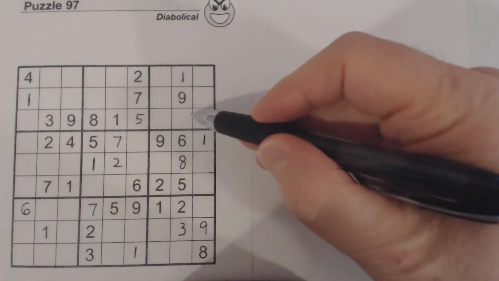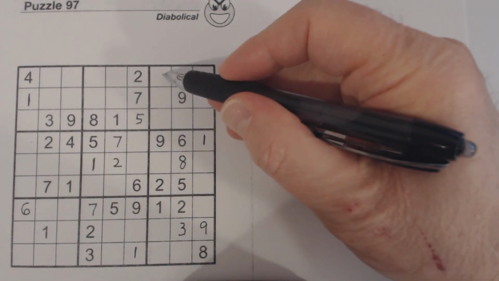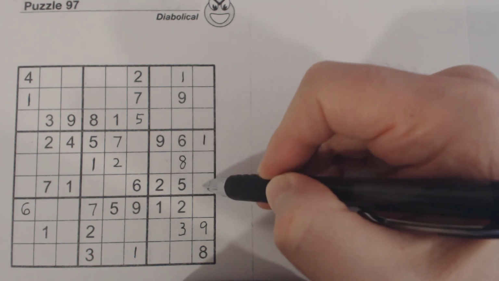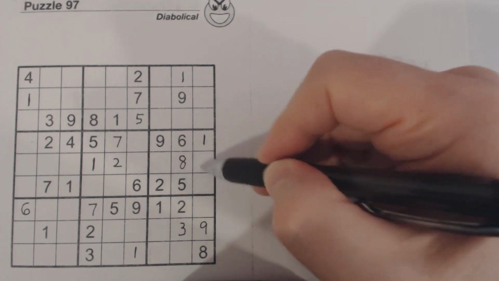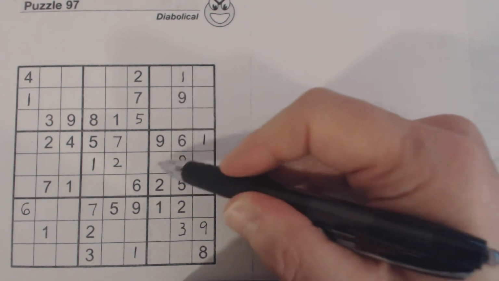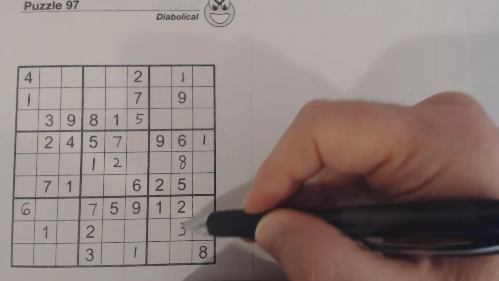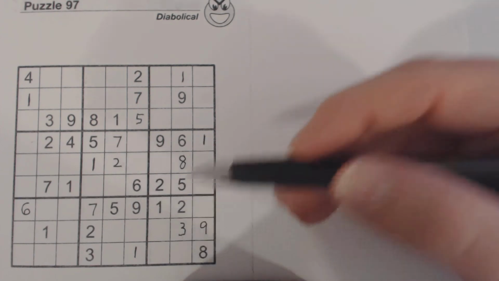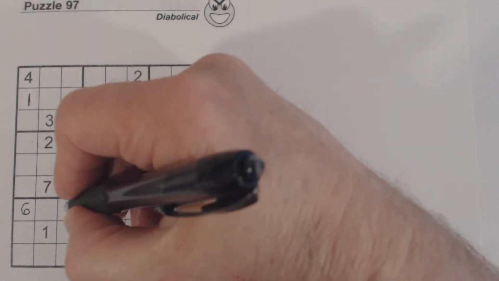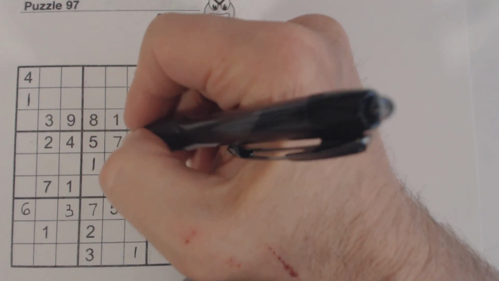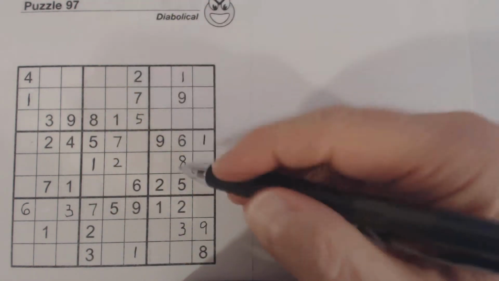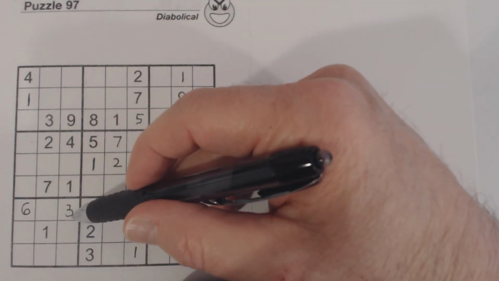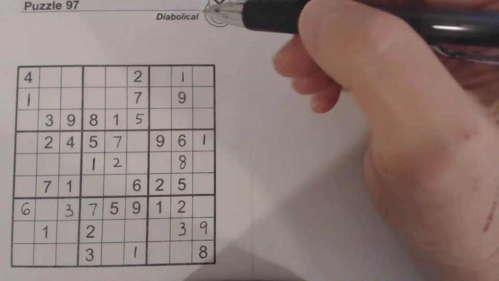Okay, we've got a 3 here. So one of these is going to be a 3. Because of double column elimination, we've taken care of this column and this column. So the 3 has to be in one of these two places, and there's a 3 there already. Here we've got a 3, and here we've got a 3, and there we've got a 3. So that can only go there.